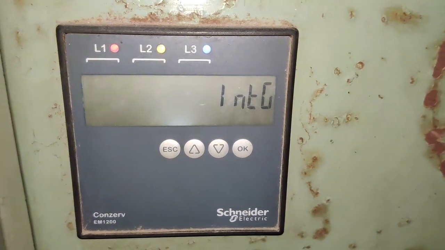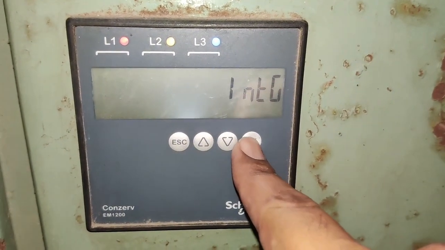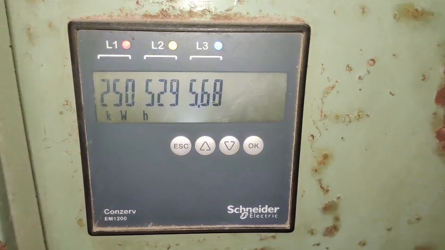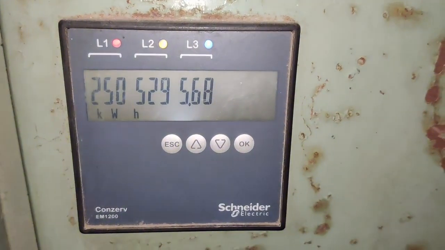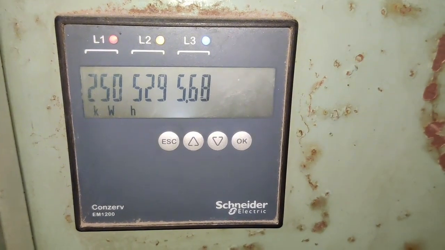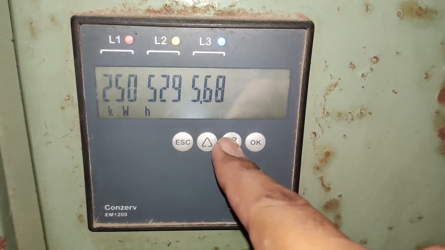The first is Integer. In Integer we have some basic and important parameters. So just press the OK key, and you can watch the kWh reading. In Integer we have some basic parameters. First is kWh. So for seeing kWh, just go in Integer. And again press the down key.